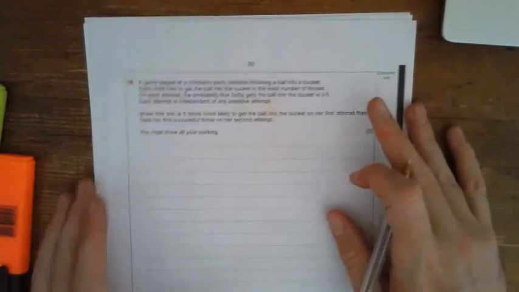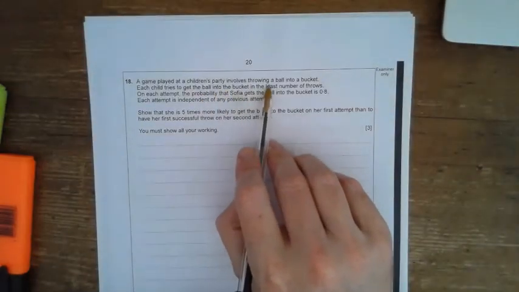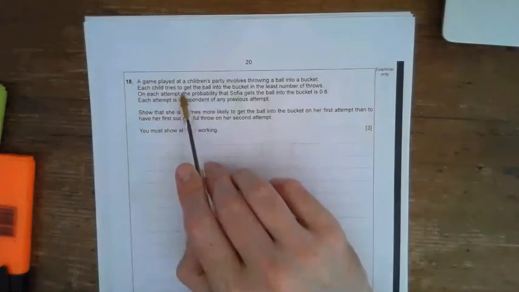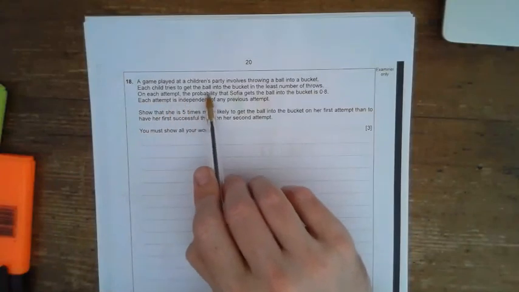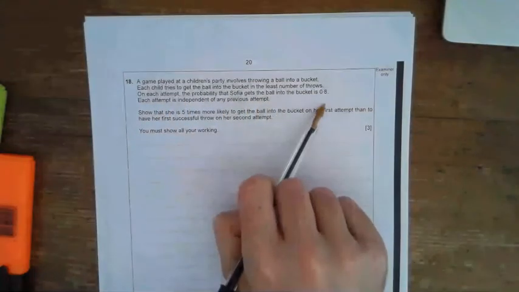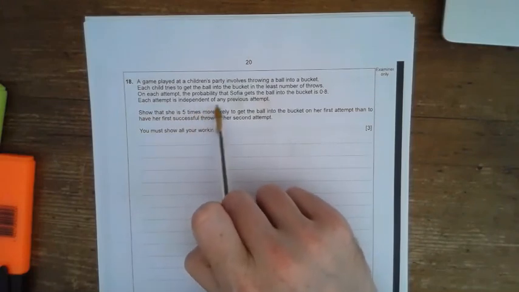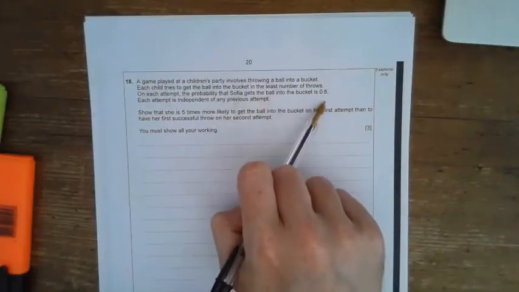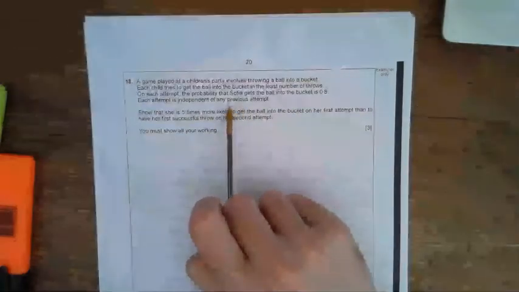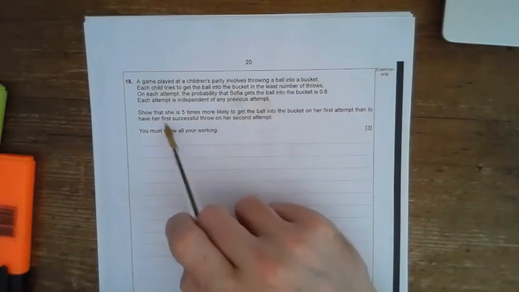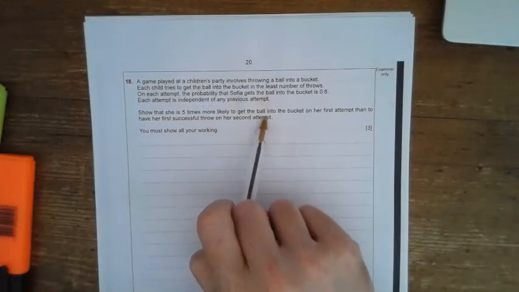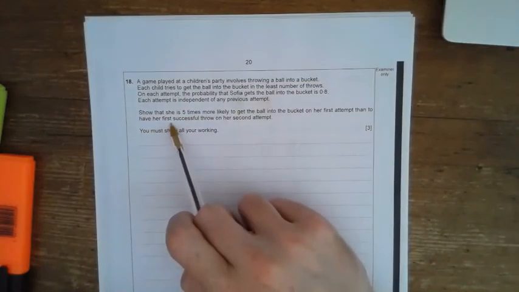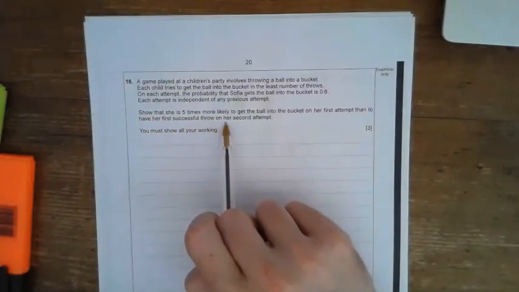Okay then, over the page, we've got our last one here. It says, a game is played at a children's party involving throwing a ball into a bucket. Each child tries to get the ball into the bucket in the least number of throws. On one attempt, the probability that Sophia gets the ball into the bucket is 0.8. Each attempt is independent of any previous. So basically that means it will always be 0.8 for Sophia. It doesn't mean that just because she worked out how to do it last time, she definitely knows how to do it this time. Show that she is 5 times more likely to get the ball in the bucket on her first attempt than to get her first successful throw on her second attempt.